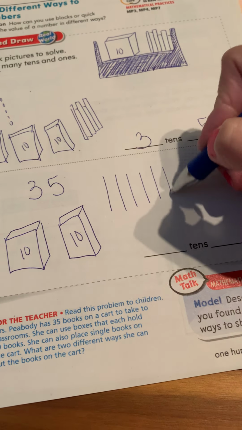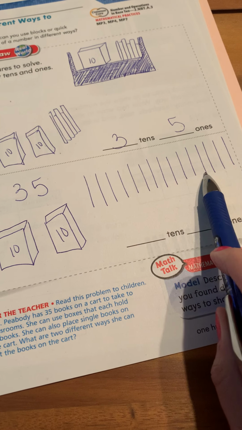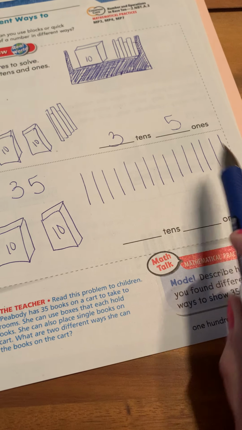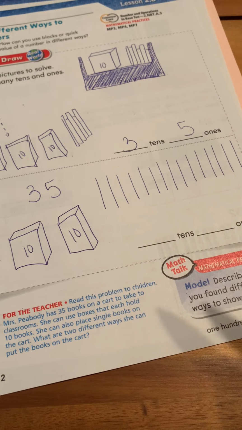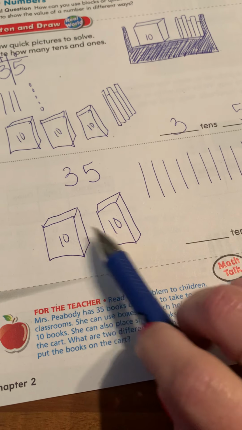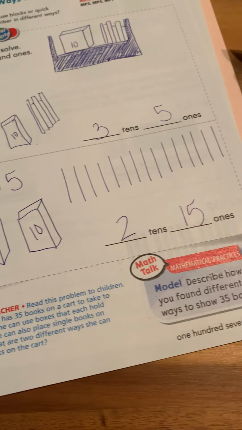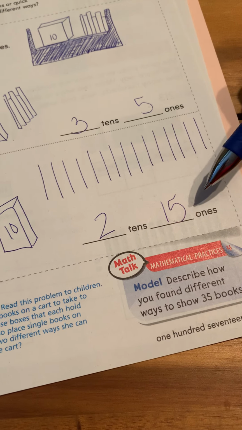So let's see how many are standing on the shelf. 1, 2, 3, 4, 5, 6, 7, 8, 9, 10, 11, 12, 13, 14, 15. So that's 15 1s, 15 single books. And how many 10s? 1, 2. 2 10s.